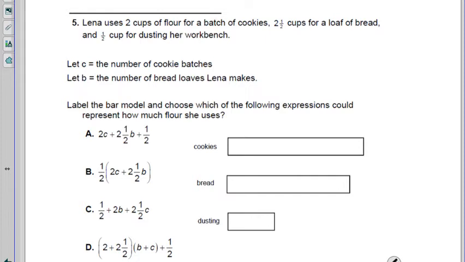Okay, so now, question 5. Lena uses 2 cups of flour for a batch of cookies. So here's our cookies. So it's 2 cups for one batch, and 2.5 cups for a loaf of bread. There's 2 1/2 cups. That gives me 1 loaf of bread. And then 1/2 cup for dusting, so we don't have things sticking. And we're going to make C batches of cookies. So there's my second batch. And I'm going to make C batches. And I'm going to make B batches or loaves of bread. So there's a second loaf. And here's B.